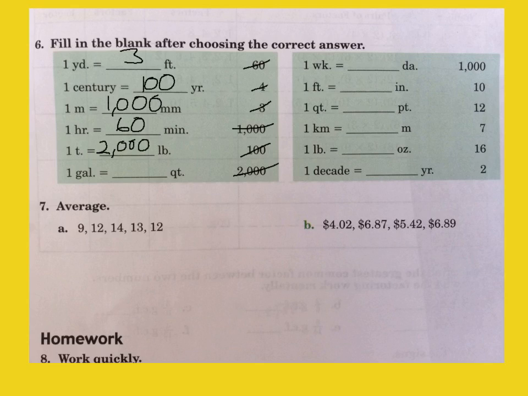And then your last one, 1 gallon is 4 quarts. 1 week, how many days? 7. 1 foot, how many inches? 12. 1 quart, how many pints would be a quart?